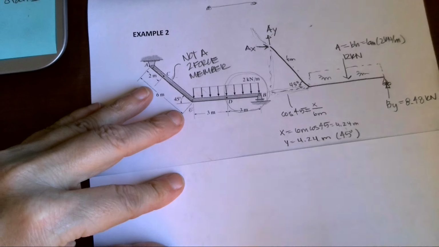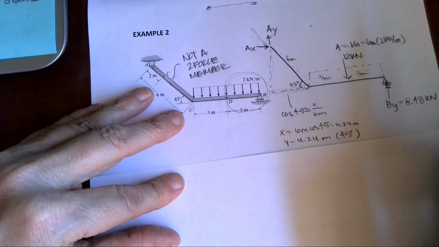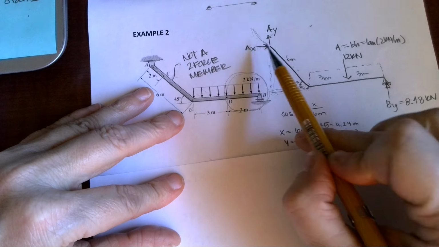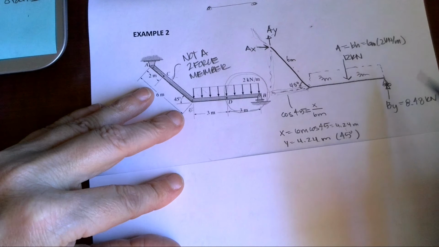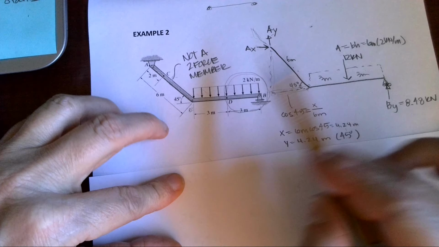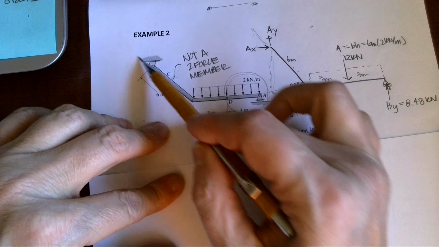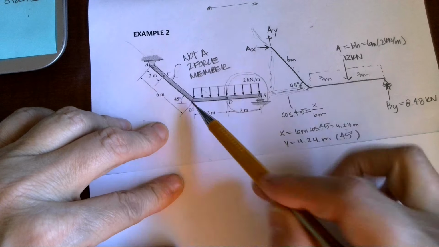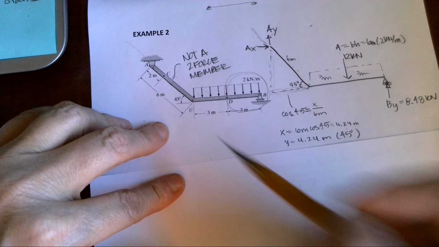So I chose to sum the moments about A. You could have summed the moments about B because, you know, we can look forward, AX equals 0. So you could solve for AX first, equals 0. There's nothing in the X direction. This is not a two-force member, so we don't have a vector passing through it in the same direction that has the X and Y components. This is all one member. That's why I picked this problem.